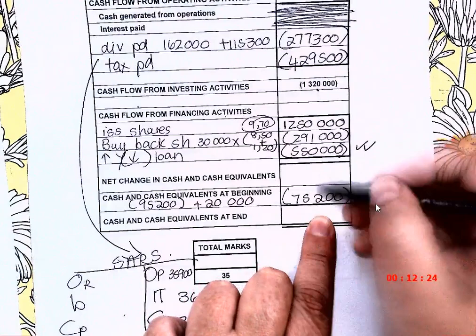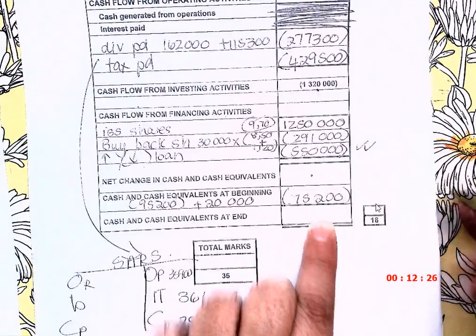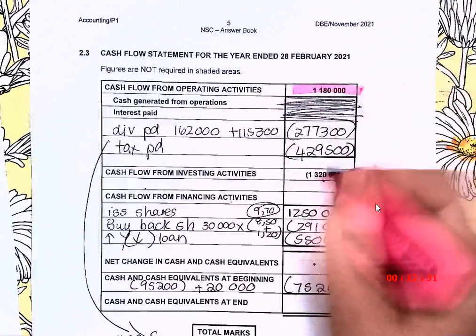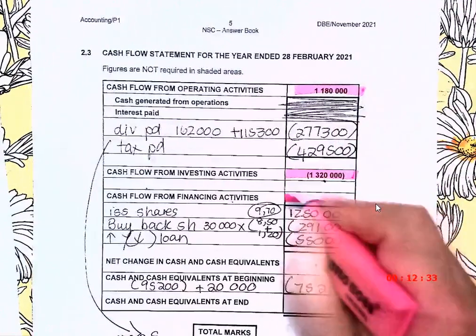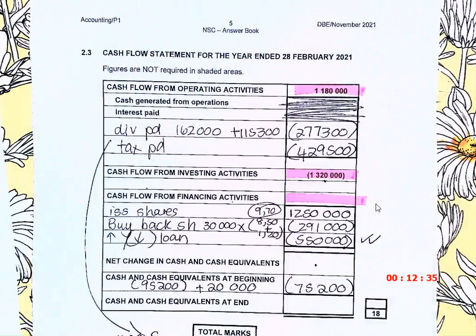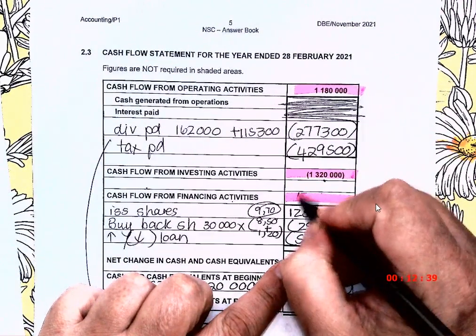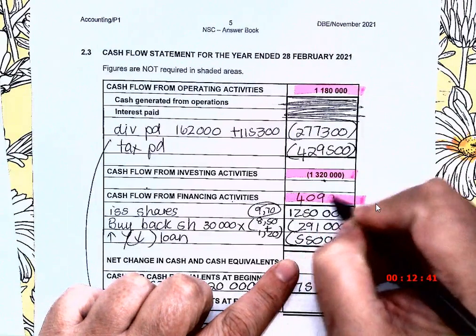But can you see now they don't give me this one? So it means I need to get this one. How will I get this one? I take the operating, the investing, and the financing. So let's calculate financing. Okay.